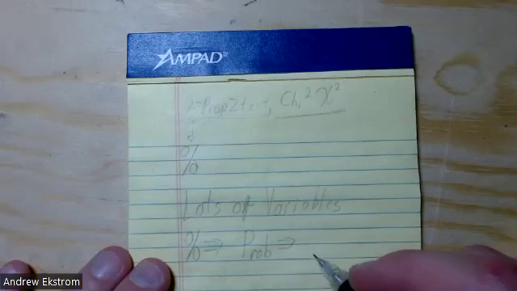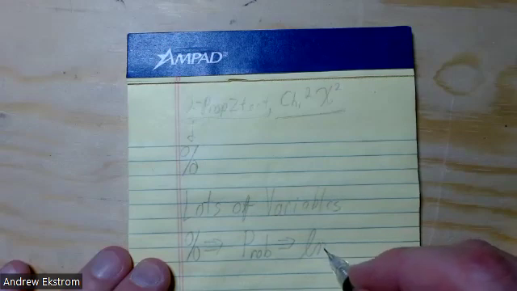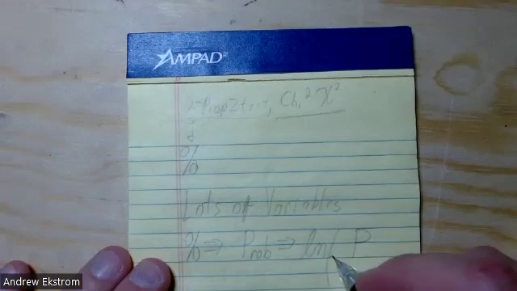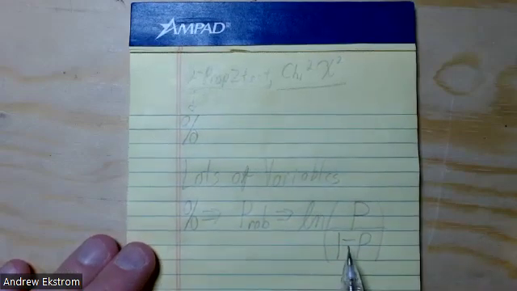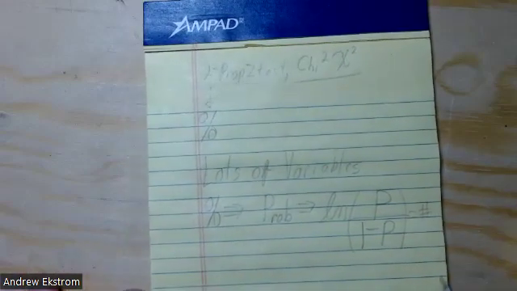Once you have that probability, and this is literally how you're supposed to do it, you take the natural log of that probability and you divide it by 1 minus whatever that probability is. What's going to happen when you do this is you're going to come out with a number.